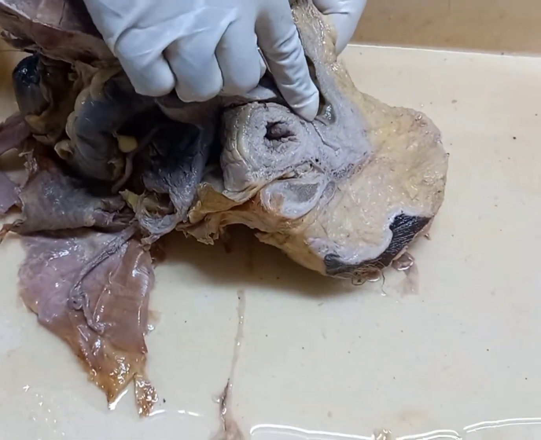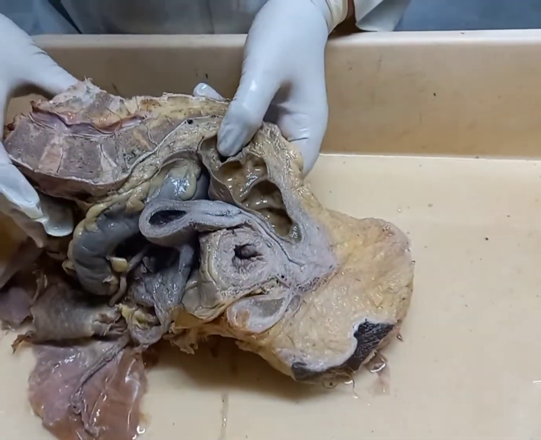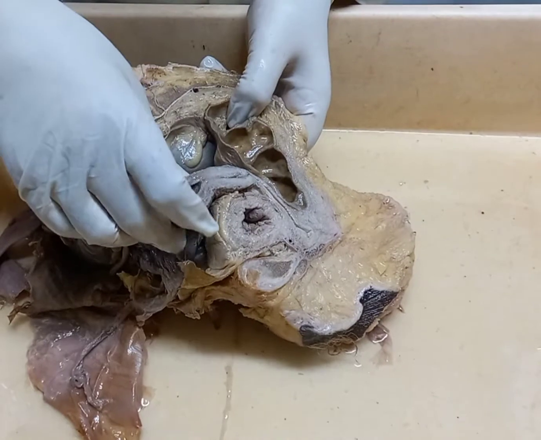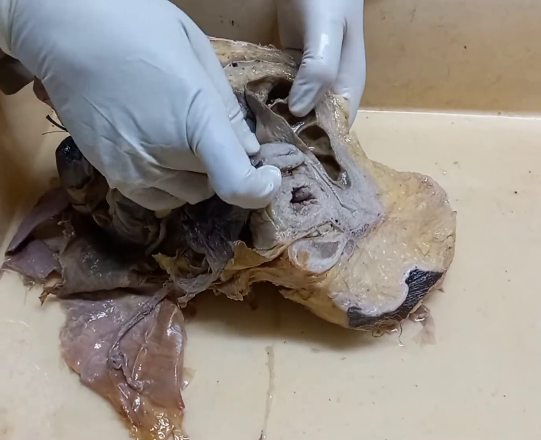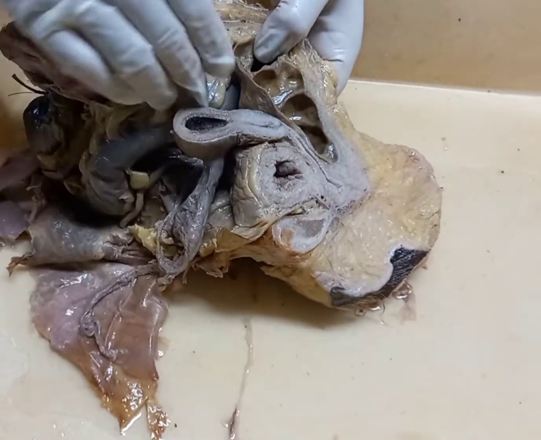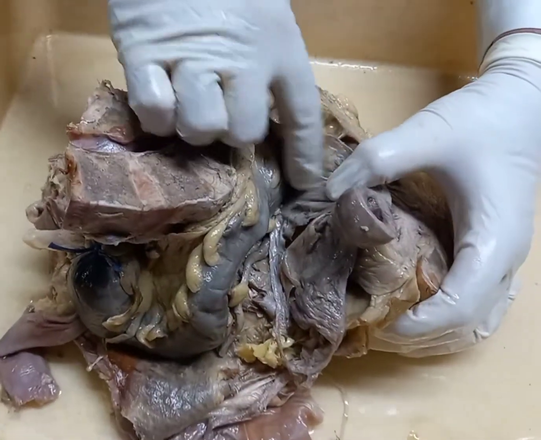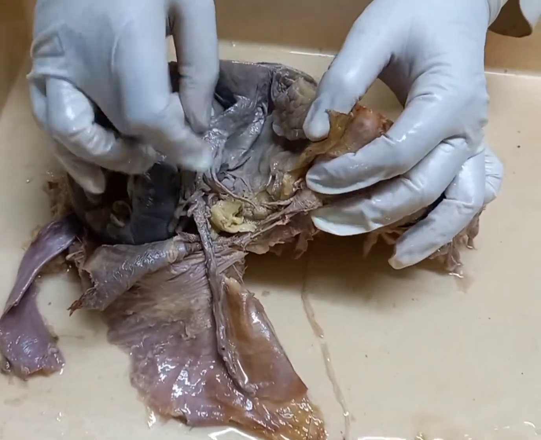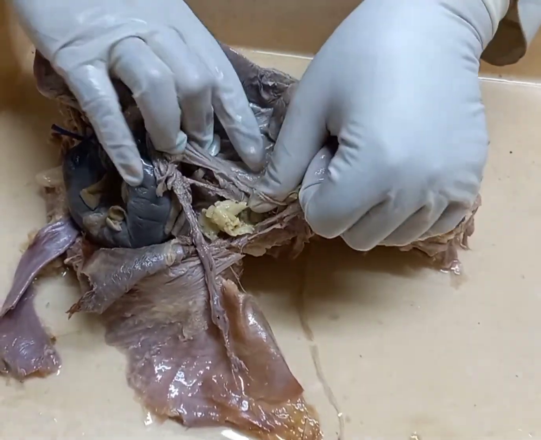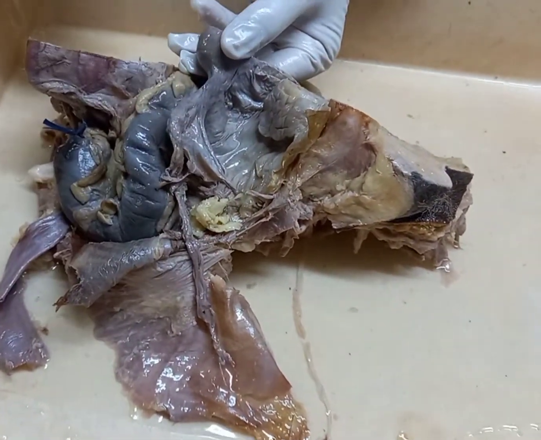Behind this vagina, cervix, this part is the rectum. Just below will be the anal canal. This is the part of the lesser pelvis which lies behind the broad ligament or the uterus, okay, just in front of the rectum. So this is the broad ligament. I was saying to you that the broad ligament is the double fold of the peritoneum.